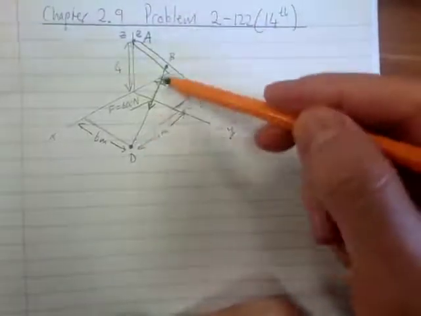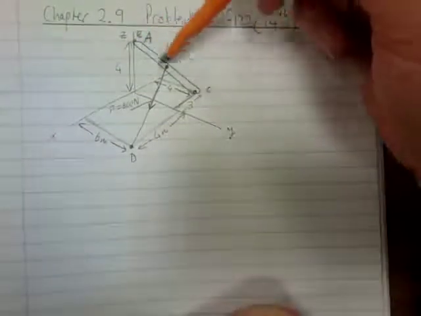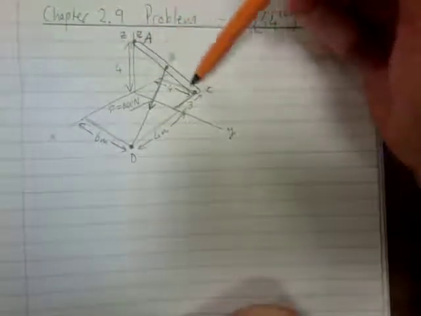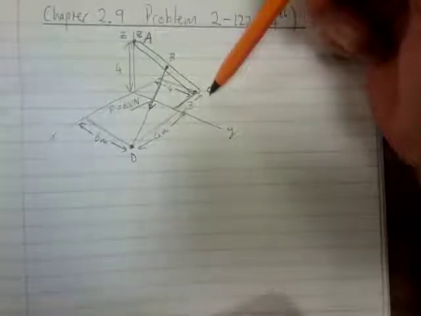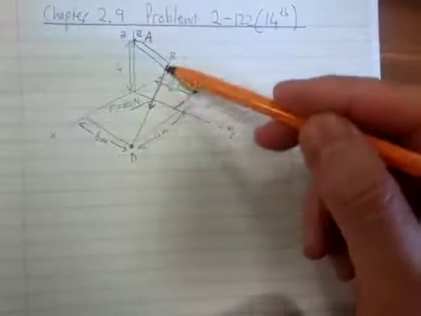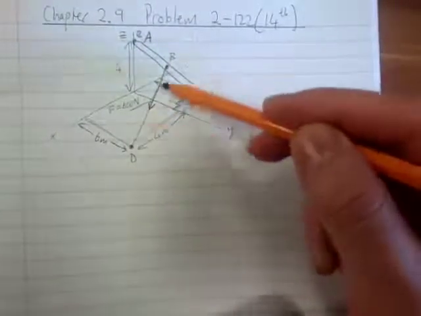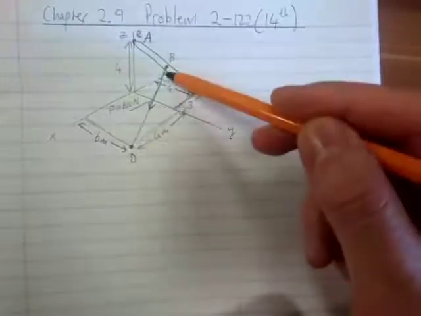So here is my force, and then I want to get the component of that force along this line. Okay? So I guess the first thing that we need to do, because we need this force in vector form, is to convert this into Cartesian vector notation.